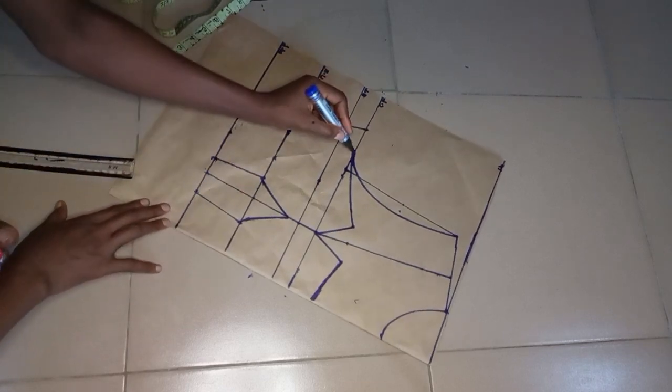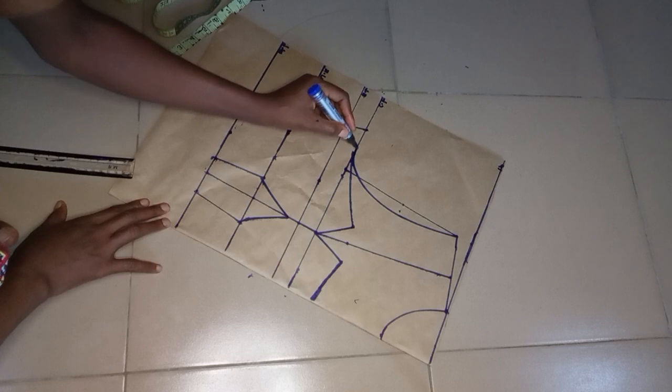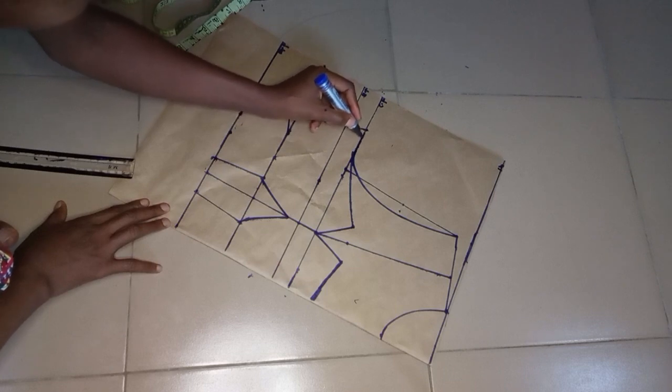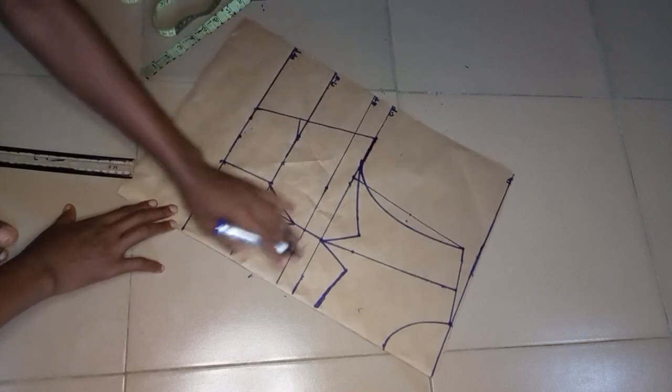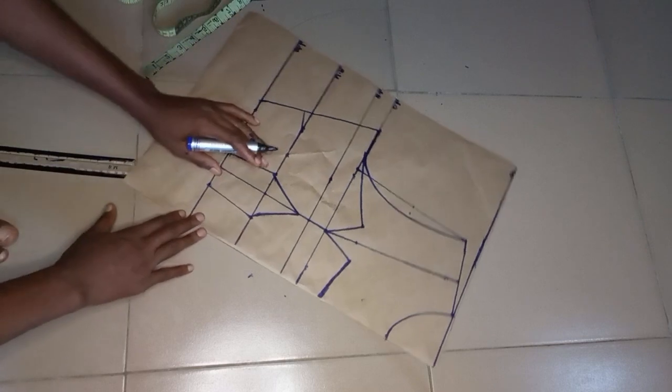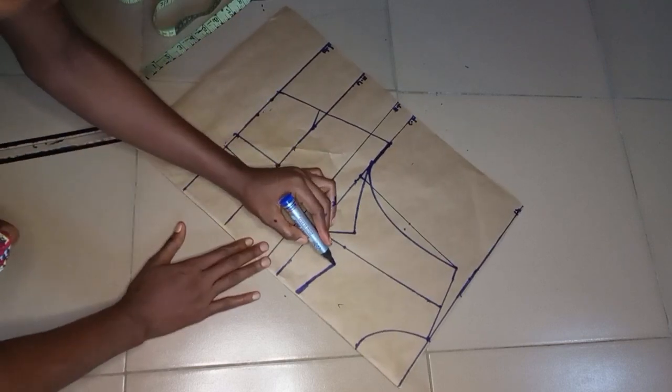You can see the shape of our bustier coming out. Then you connect that armhole to meet that line, like so. You can see our bustier coming out already.